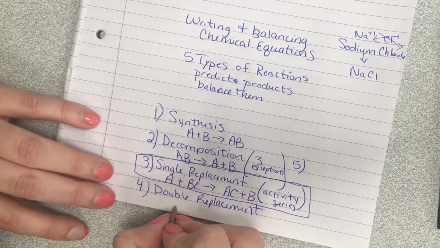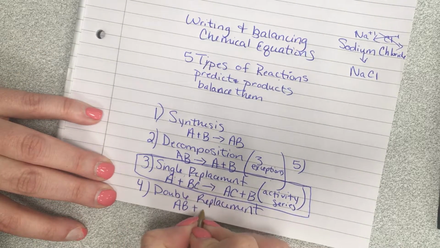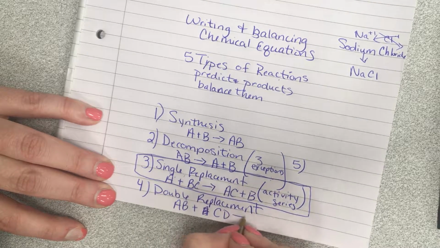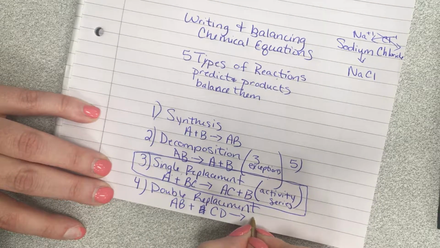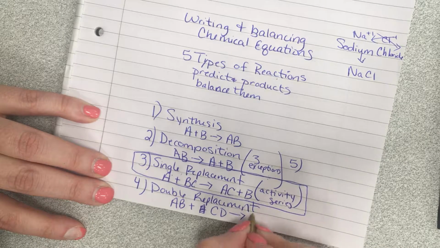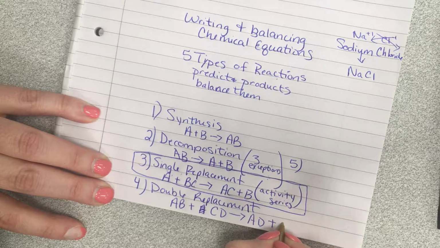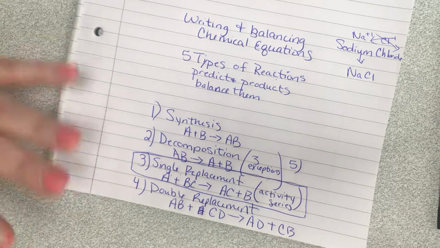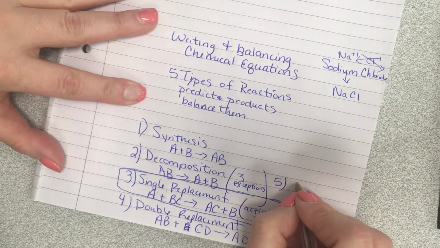So double replacement, that's where we have 2 compounds. That's supposed to be a C. 2 compounds will yield 2 different compounds because the metals traded places. So we'll have an AD plus CB, because C is the metal. Anyways. All right, then we have combustion.